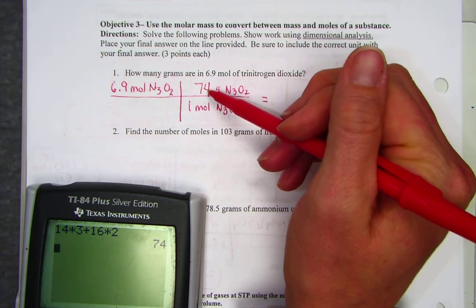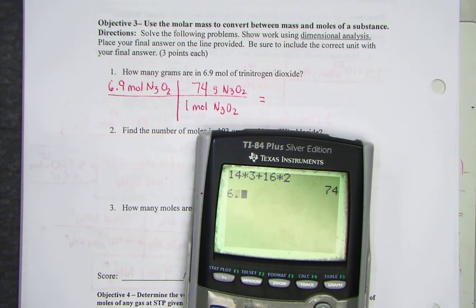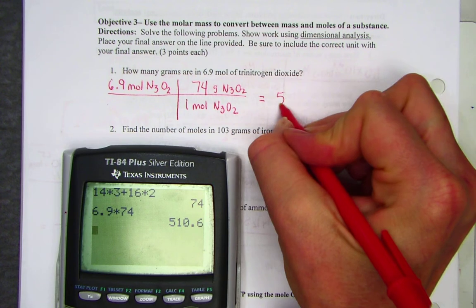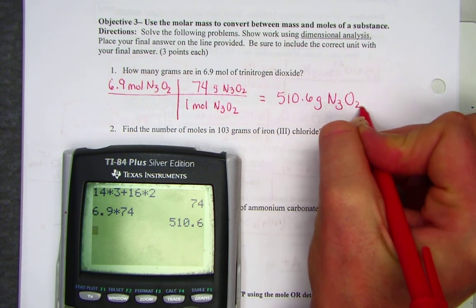Moles times molar mass converts it into a gram. So we'll take our 6.9 moles, multiply that by 74 grams, and we get a mass of 510.6 grams of N3O2.